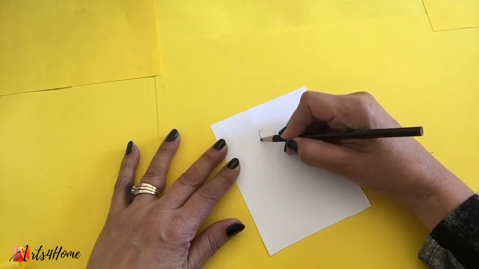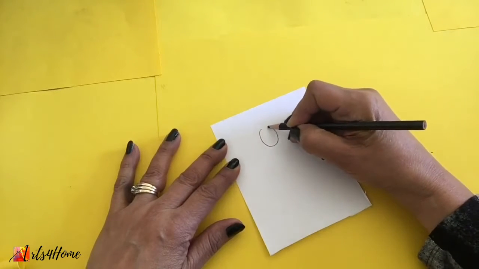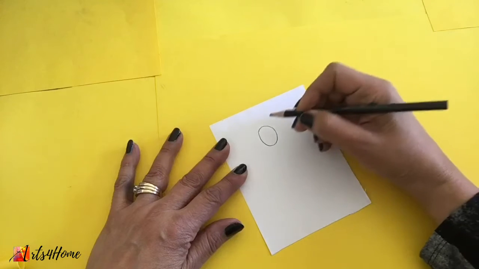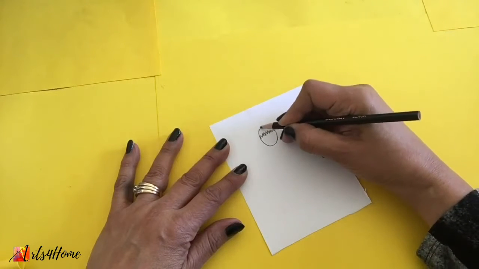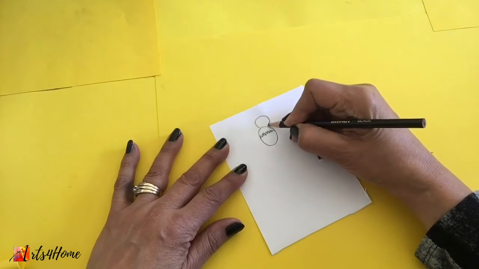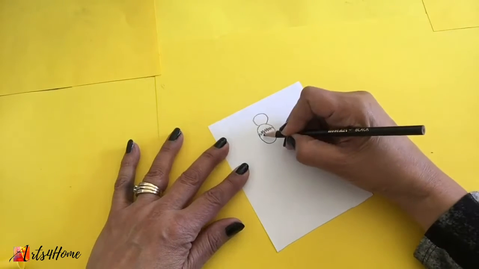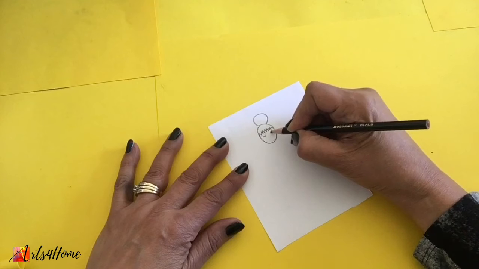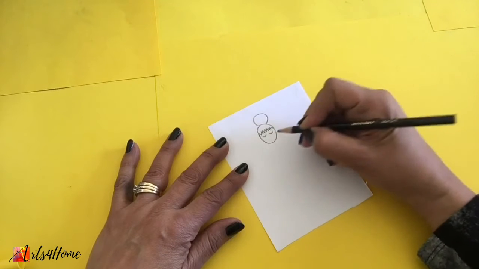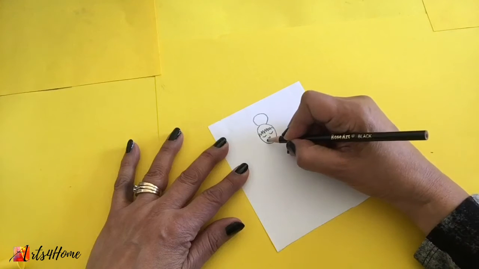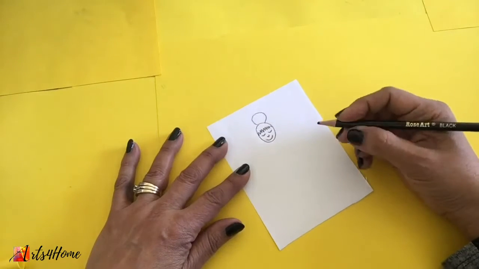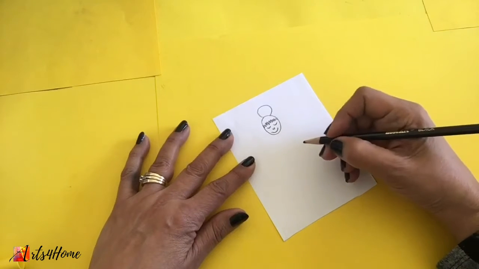So draw her head, and then we're going to give her some bangs and a beautiful bun for her hair. You can make her eyes go up like this and a little U for her nose, and then give her a beautiful smile just like that.